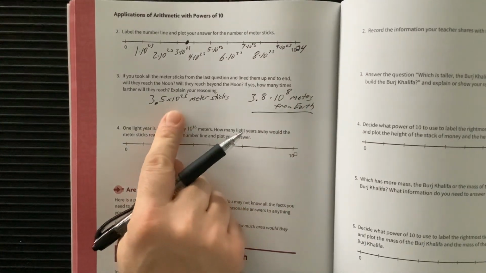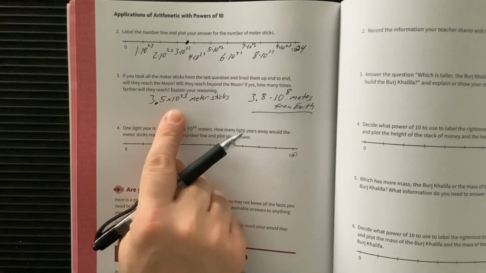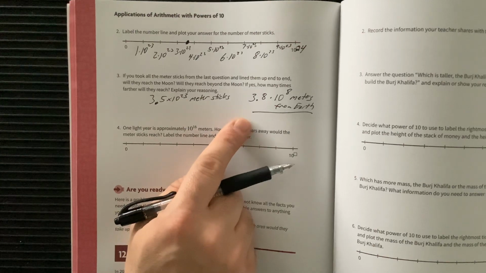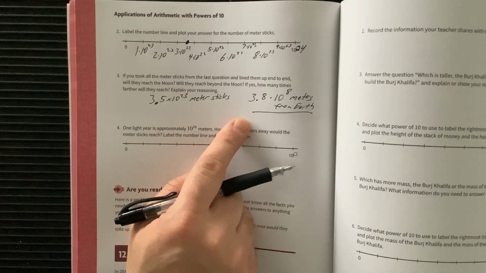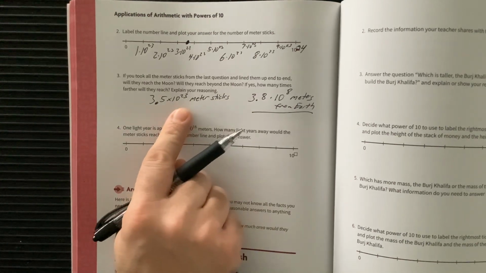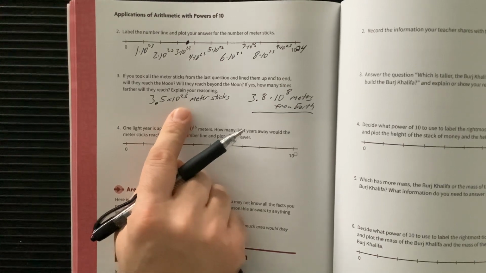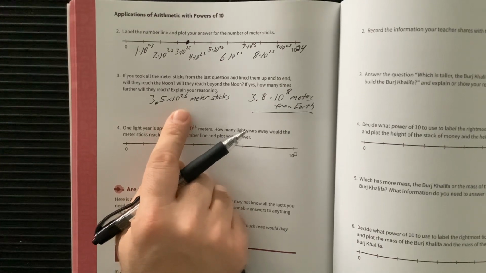So would that reach? Yeah, we have quite a bit more, like 10 to the 15th times more. So you said I could touch the moon if I get that many meter sticks. Absolutely. Almost touch it there and back again. It might be a pretty hole in my pocket, but yep, that'd be a lot.